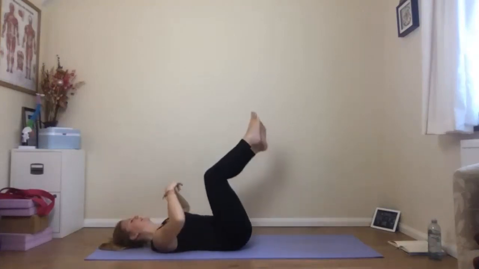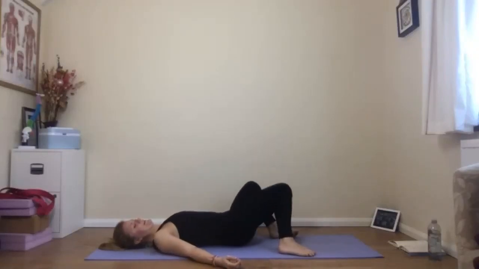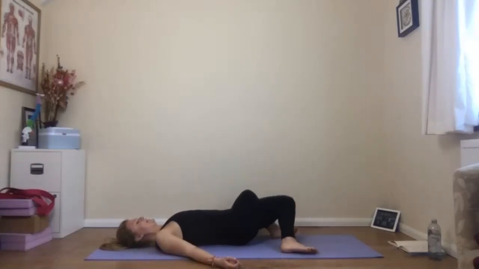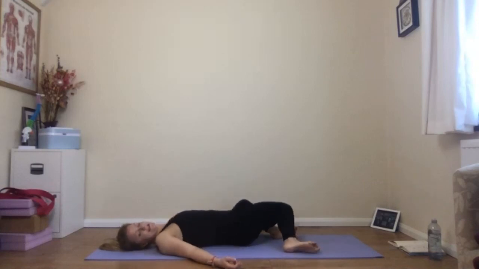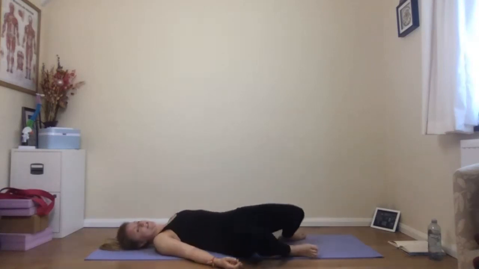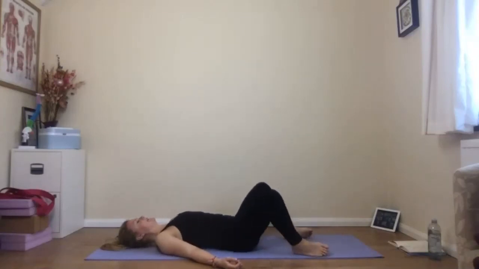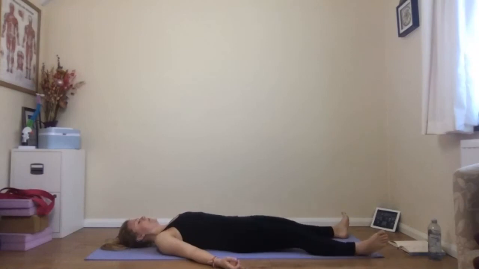Unravel. Well done. Arms relaxed, knees bent. Rock the knees from side to side. And just take a couple more of these. Just let the head go in the opposite direction to the knees. Good job. And then you can come back to the center and slide your feet down to the corners of your mat.